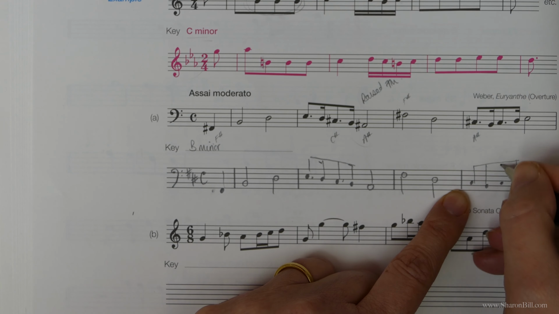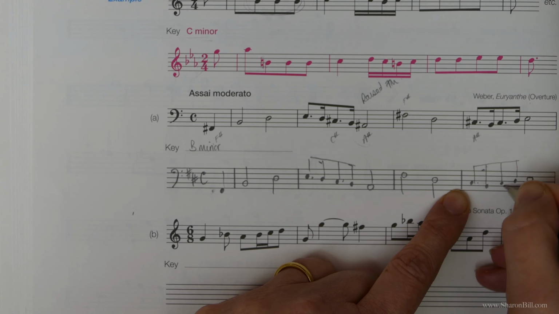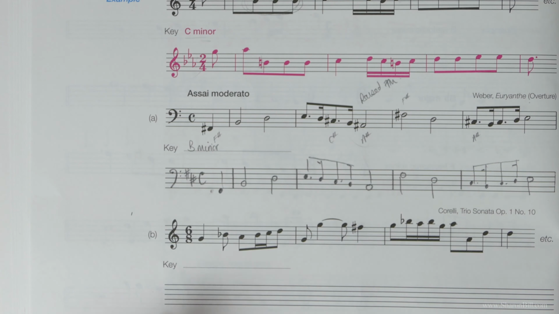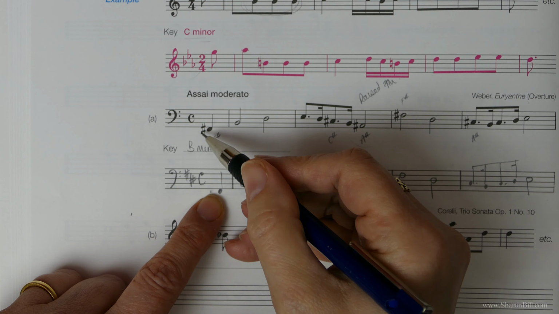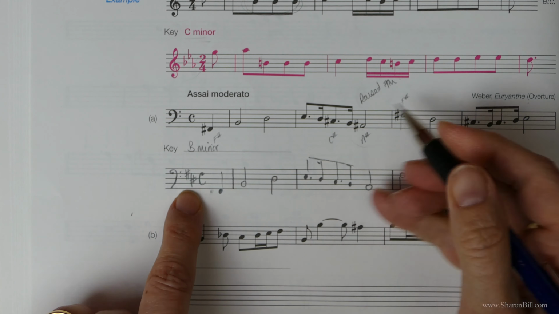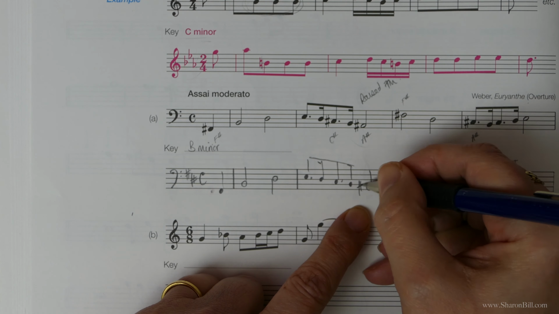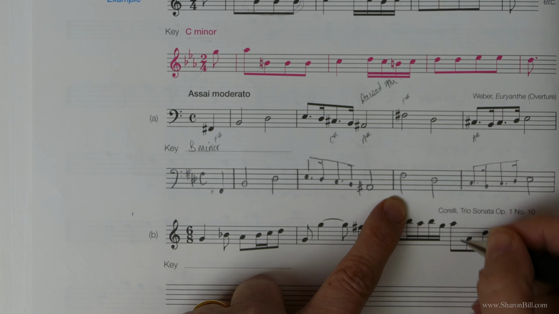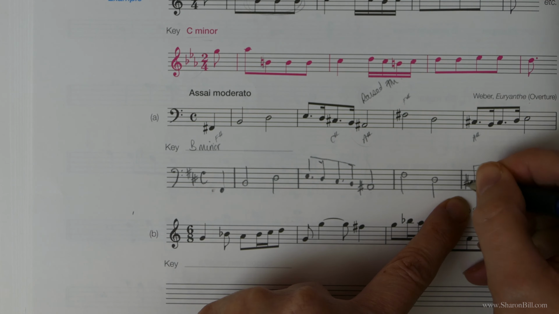Nearly there. Dotted. Okay, and so the F sharps aren't needed because they're in the key signature. The C sharps aren't needed because they're in the key signature, but the A sharp is needed because that's our raised 7th. So we just need to put those two sharps in.